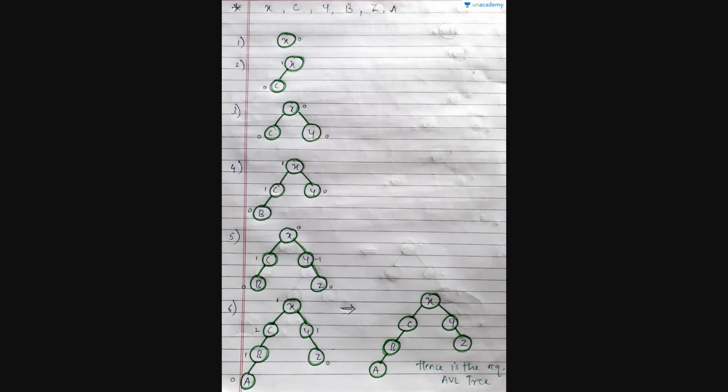Now we'll go for the alphabetic AVL tree. Here the series given is X, C, Y, B, Z, A. So first element we'll be taking is X. It is single, so it is balanced. Then after X we have C. So C has to be placed to the left of X. So this is also balanced as 1 and 0. 1 minus 0 is 1.